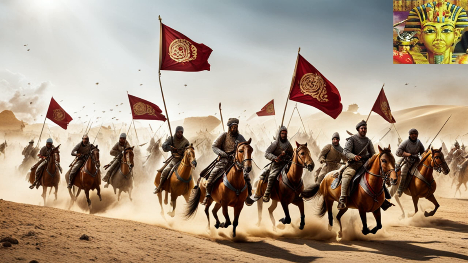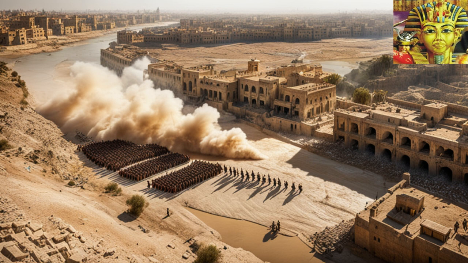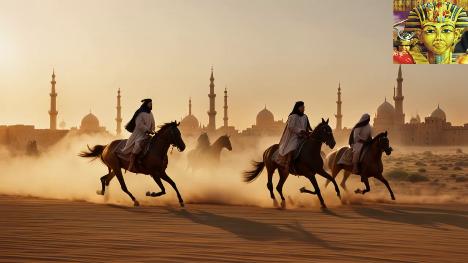Illusion and deception. Khalid employed psychological tactics, creating illusions to mislead the Byzantines about the size and strength of his forces. For instance, he used feigned movements and nighttime maneuvers to make it appear as though he had more troops than he actually did, which sowed confusion among the enemy ranks.